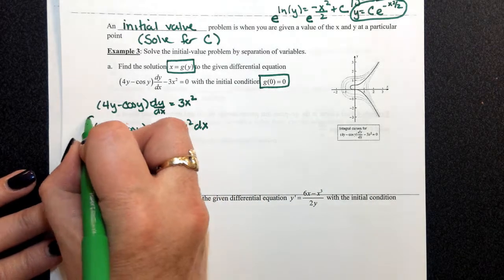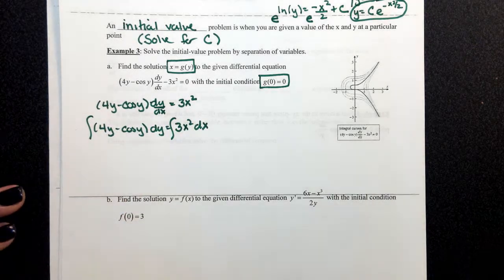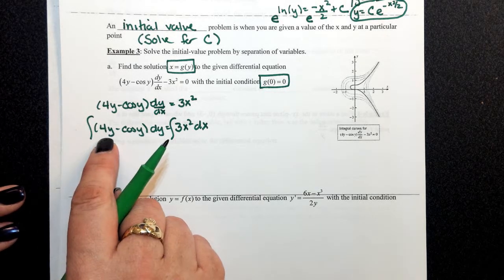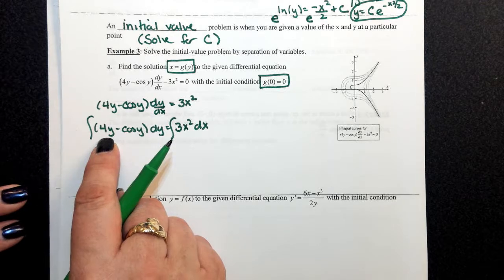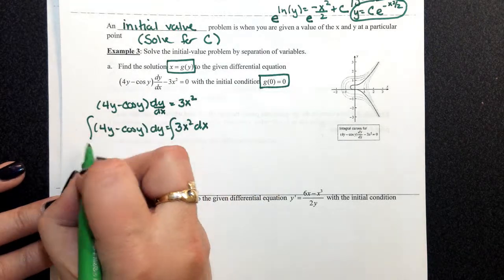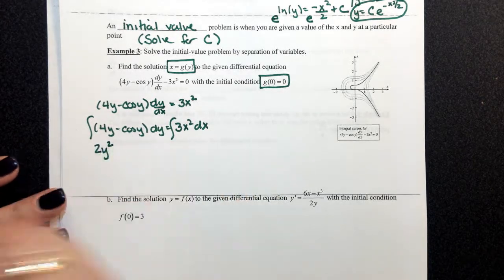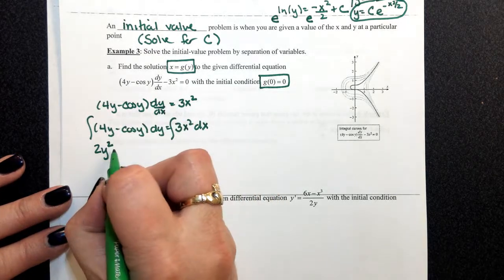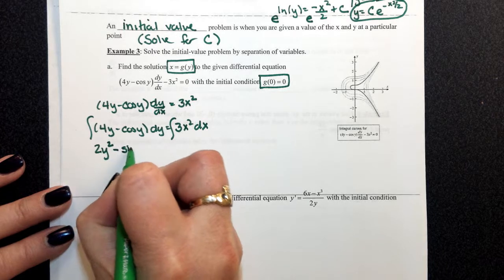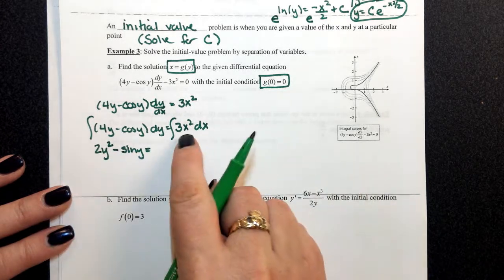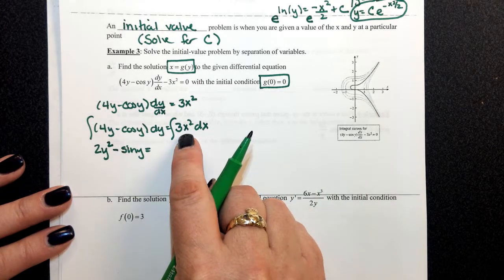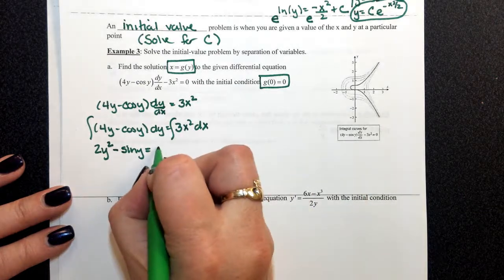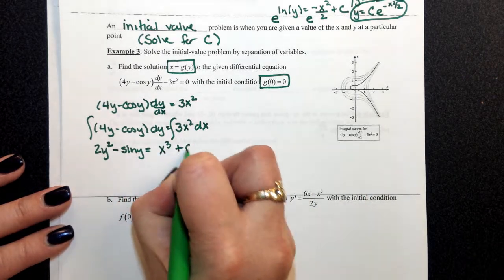Now I'm going to go ahead and integrate both sides of this particular equation. So when I integrate 4y, that's going to give me a 4y squared over 2, or just a 2y squared. What's your integral of cosine y? Your integral of cosine y is just going to be a sine y. Equals, when I integrate 3x squared, that's going to be a 3x to the third over 3, or just an x to the third plus c.